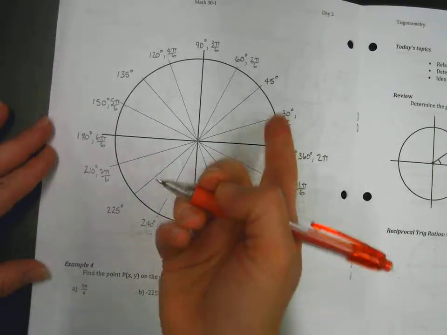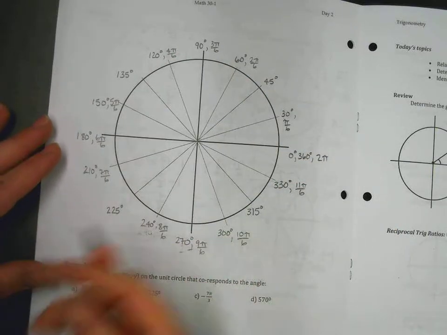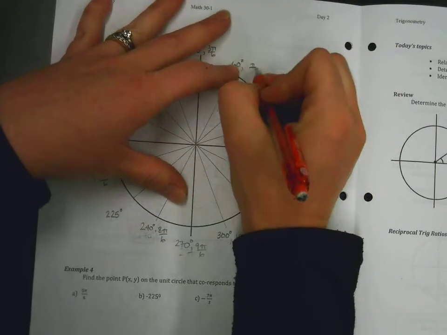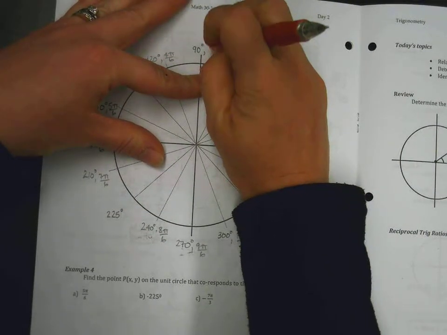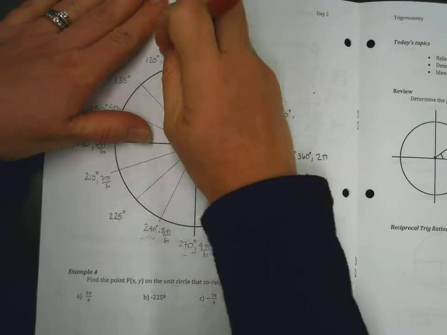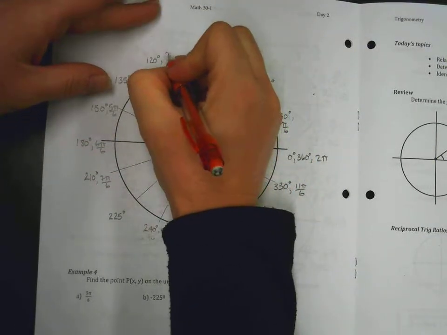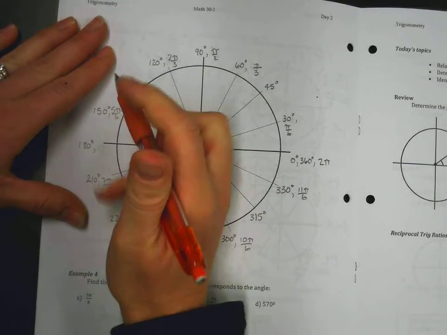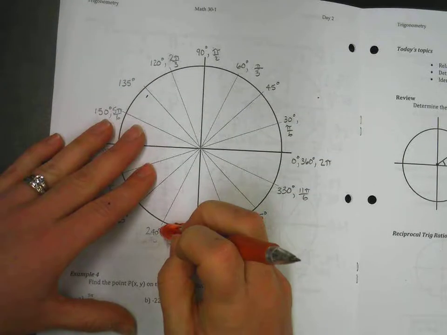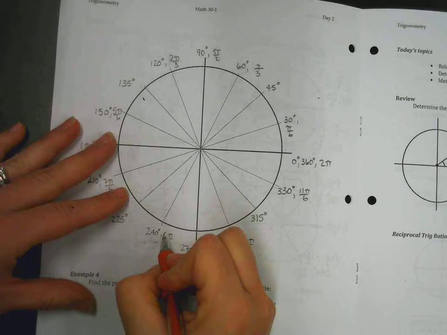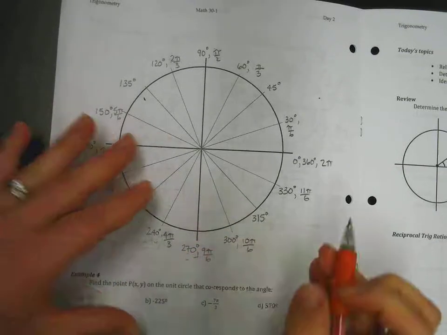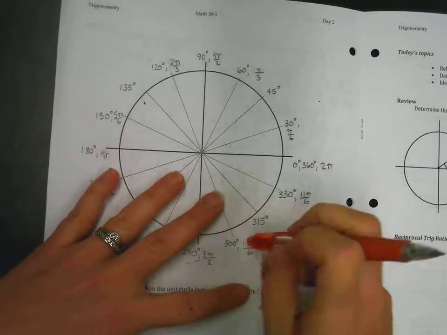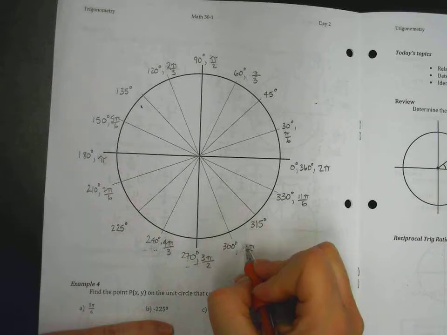So now I'm going to go and simplify all my 60 and 90 degree measures. Well, 2 pi over 6 will simplify to pi over 3, 3 pi over 6 to pi over 2, 4 pi over 6 simplifies to 2 pi over 3, 6 pi over 6 simplifies to pi, 8 pi over 6 simplifies to 4 pi over 3, 9 pi over 6 simplifies to 3 pi over 2, and 10 pi over 6 simplifies to 5 pi over 3.